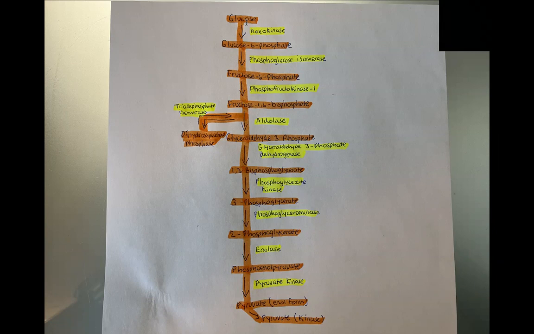An example of a hexosugar is glucose. So then when you get to glucose 6-phosphate, you see the phosphoryl group is there.